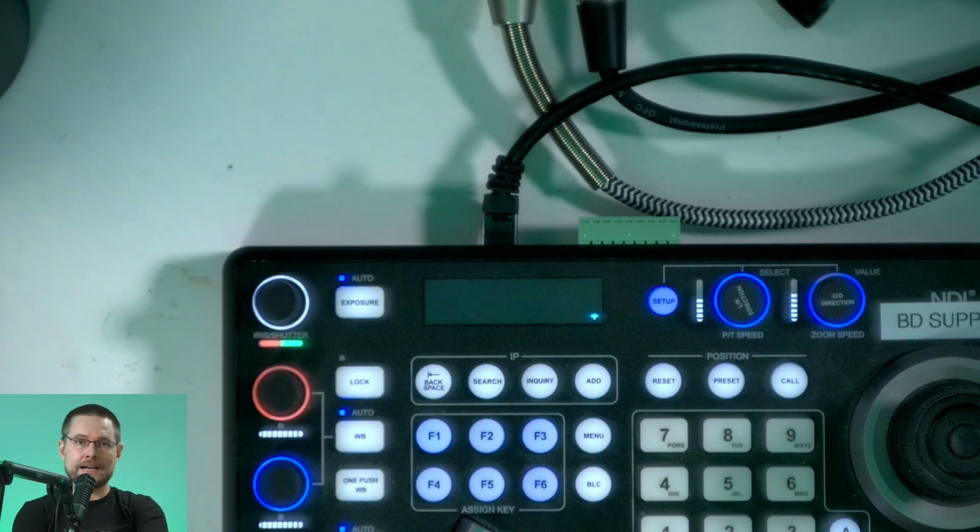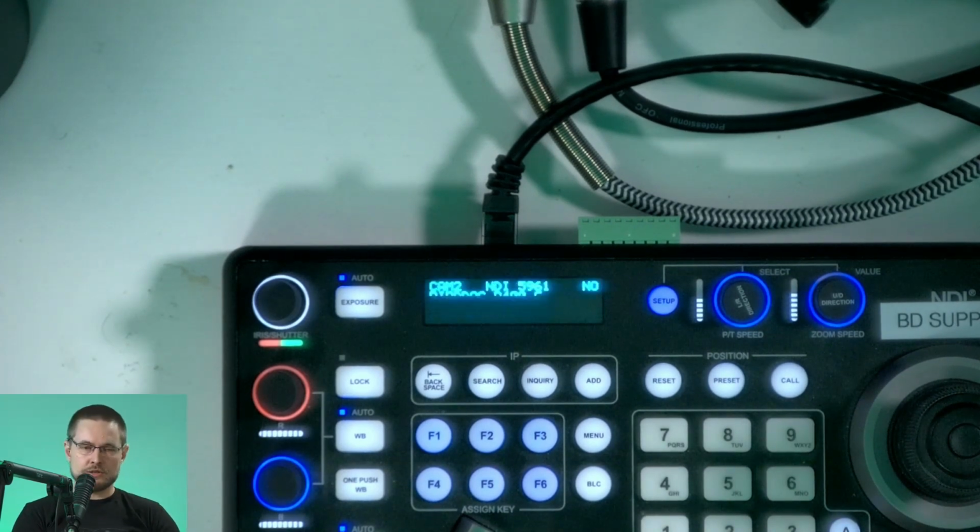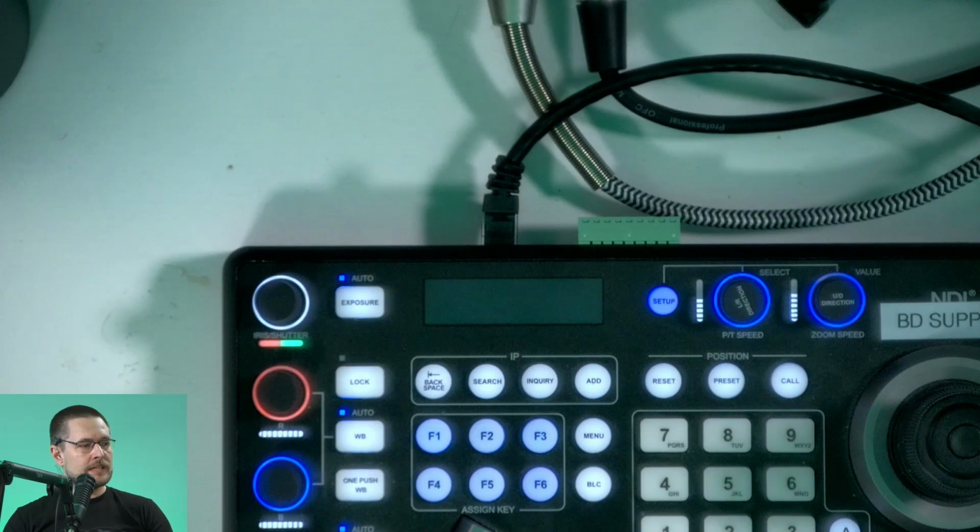And I can confirm I can do that with my cameras because I just set them up before the show. So do that next. Okay, then the next thing we're going to do is actually call a camera, and we're going to set it up here on the joystick. Now, we need to know what the IP address is of the camera we want to call.